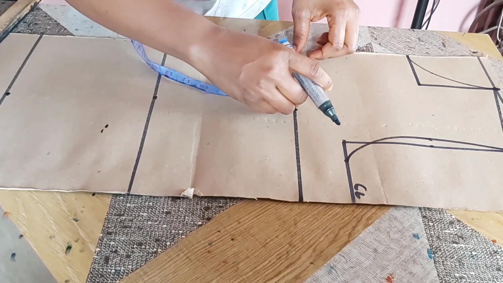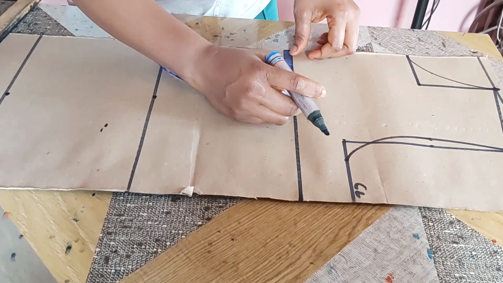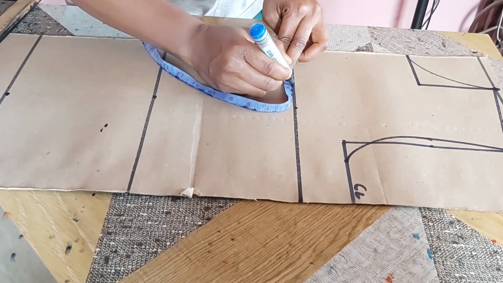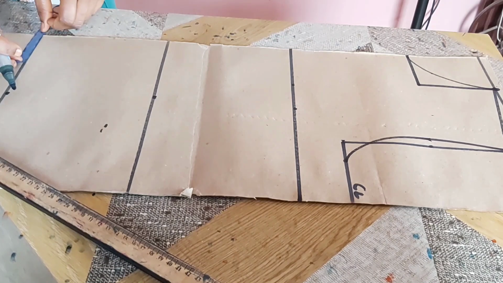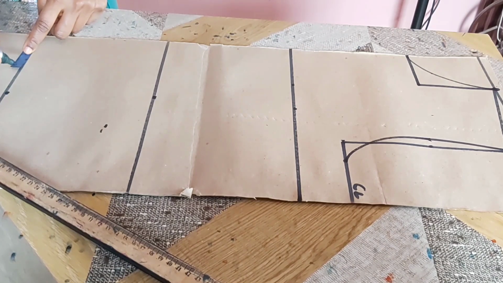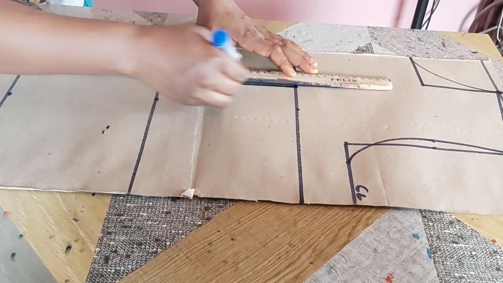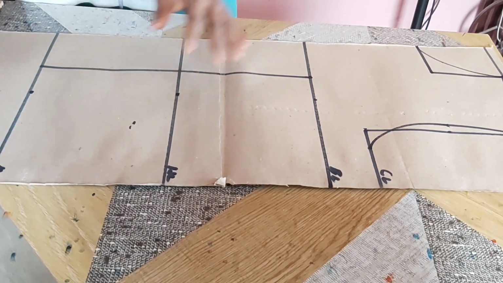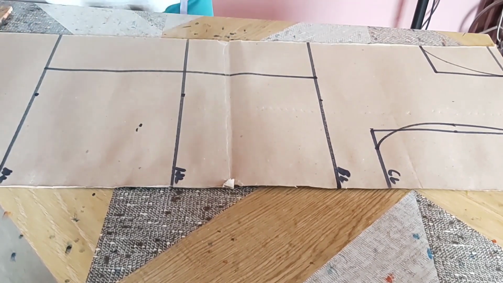Then I'm going to take my nipple to nipple measurement divide by 2. I will mark it on the bust line. And I'm going to mark the same thing on the hip line and I will connect with a straight ruler like so. Then the next thing is to get my waist dart, okay?